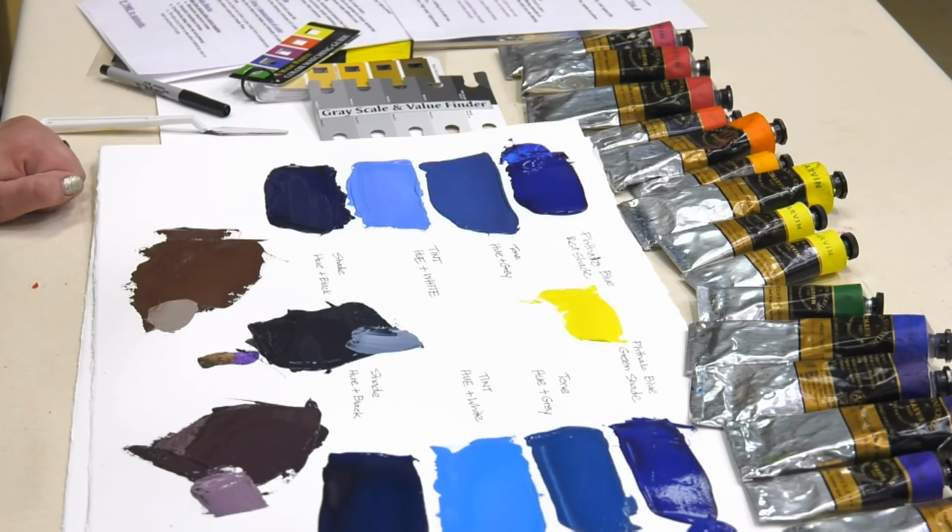So, all right. Well, next week we are doing the monochromatic painting in oil. Tune in for that, because that can apply to acrylic, that can apply to anything. It's just 3 colors, and you're going to get to see what the range of those values will be for that.